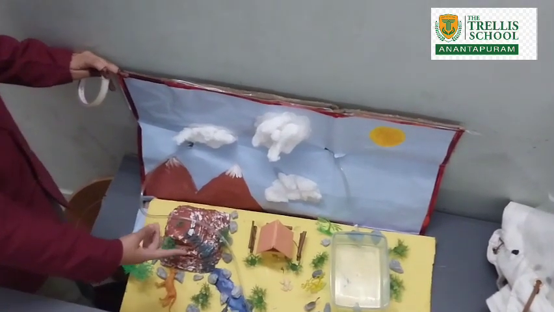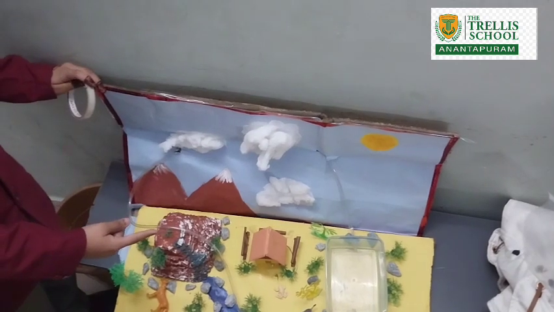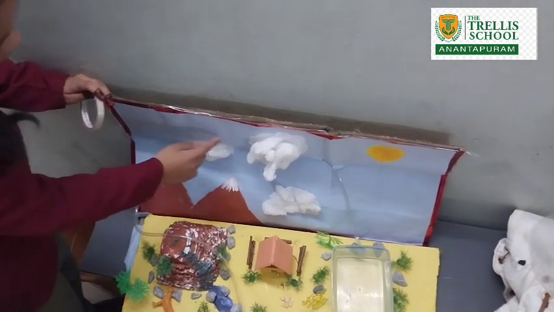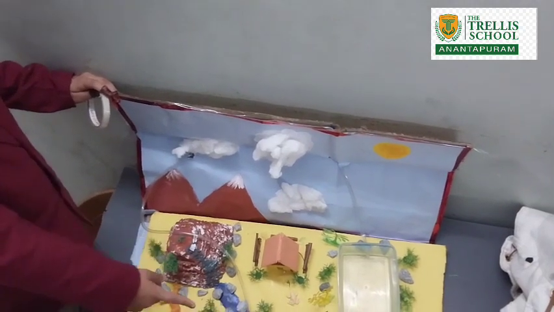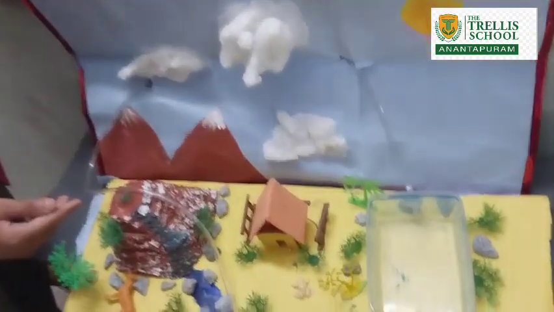And again, precipitation. Precipitation is the frozen liquid that forms in the atmosphere and falls on the earth in the form of rain. And again, collection. Collection is the process where water is collected in the forms of rivers, lakes, ponds, seas, oceans, etc.